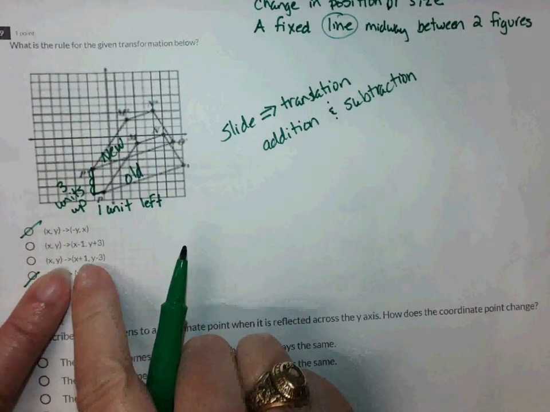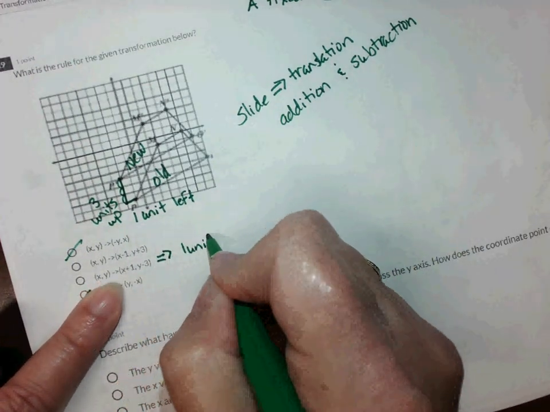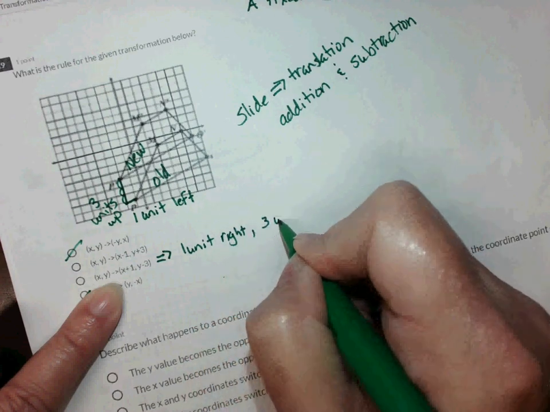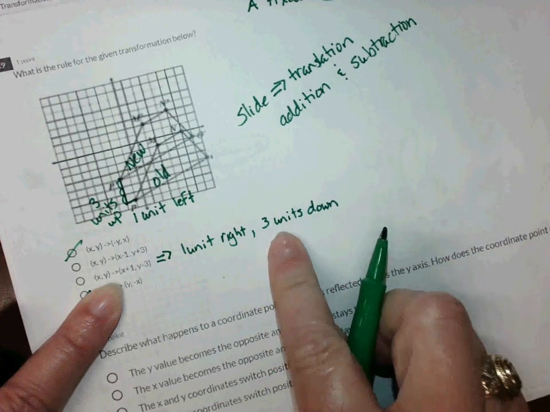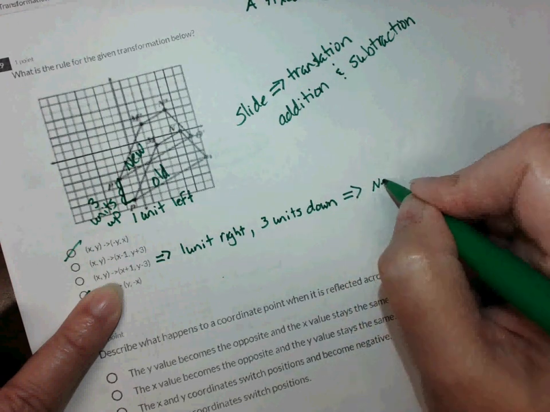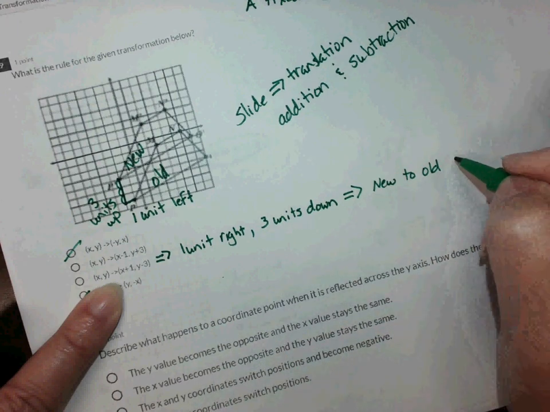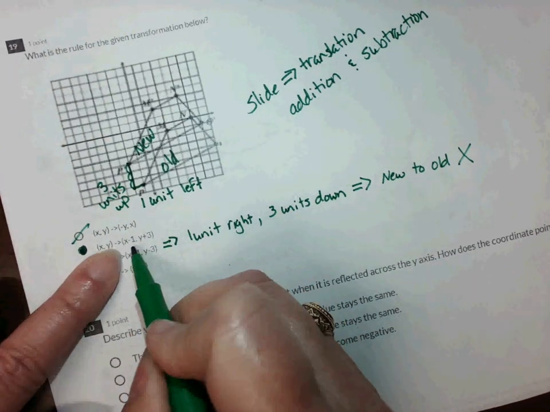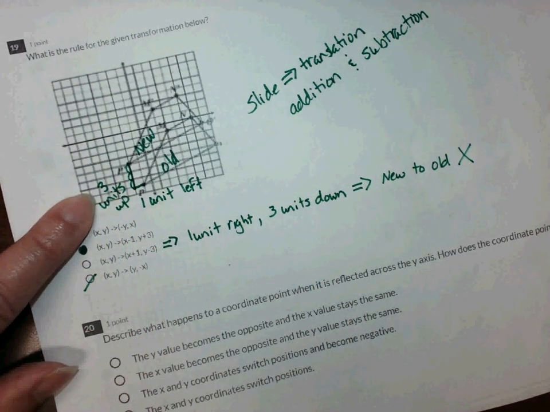Okay? This one says 1 unit right and 3 units down. This one's going the wrong way. They went from new to old. That's not correct. We want this one. X minus 1 means 1 unit left. Y plus 3 means 3 units up.